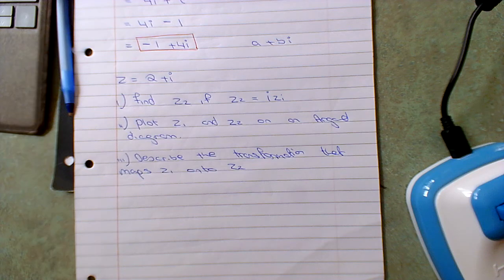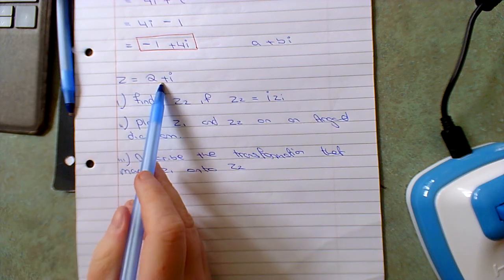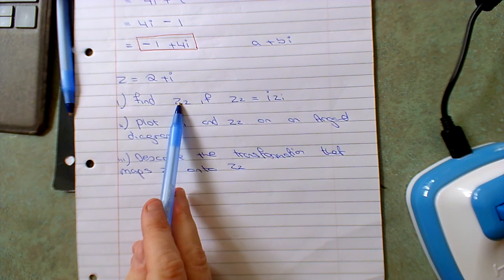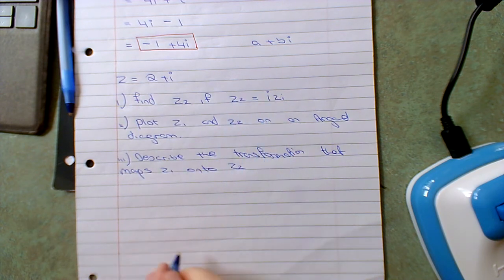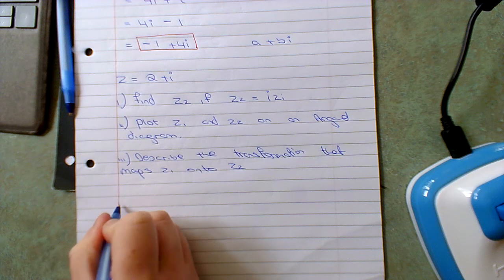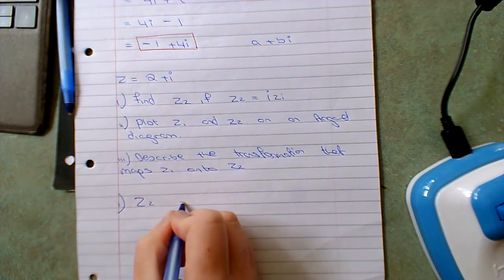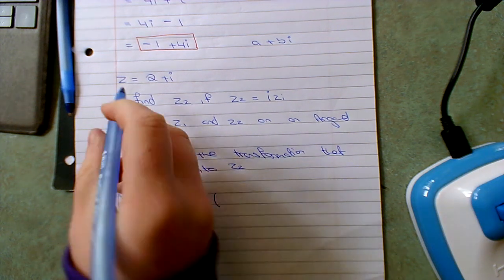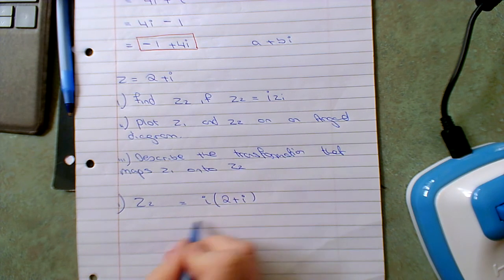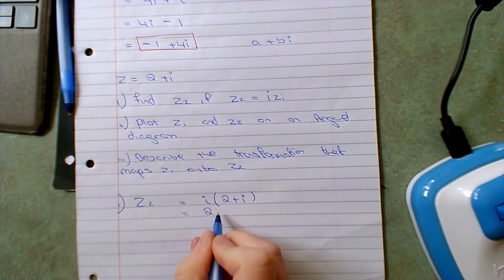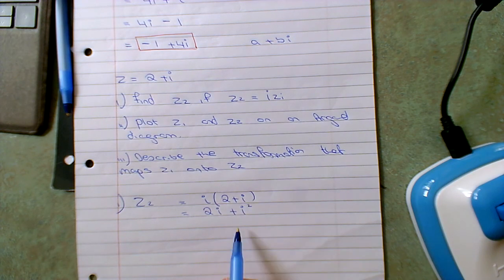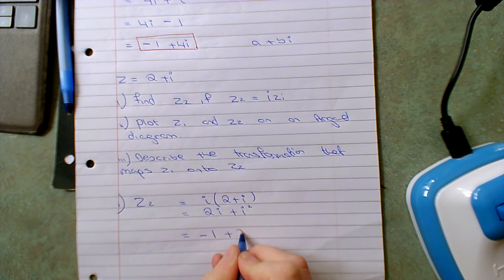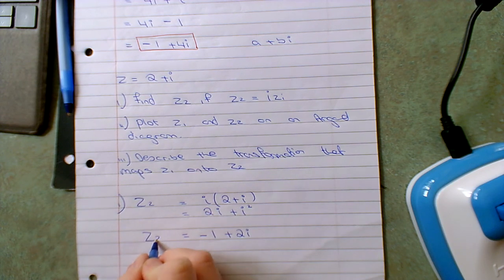Okay, so the question here, z1 is equal to 2 plus i. I'm asked to find z2 if z2 is equal to i z1. Right, so what I have to do now is I'm going to multiply this part by i. So z2 is equal to i times z1, which is 2 plus i. Okay, so i times 2 gives me 2i. i times i will give me plus i squared. We know that i squared is minus 1, so that's equal to minus 1 plus 2i. That's what z2 is equal to.